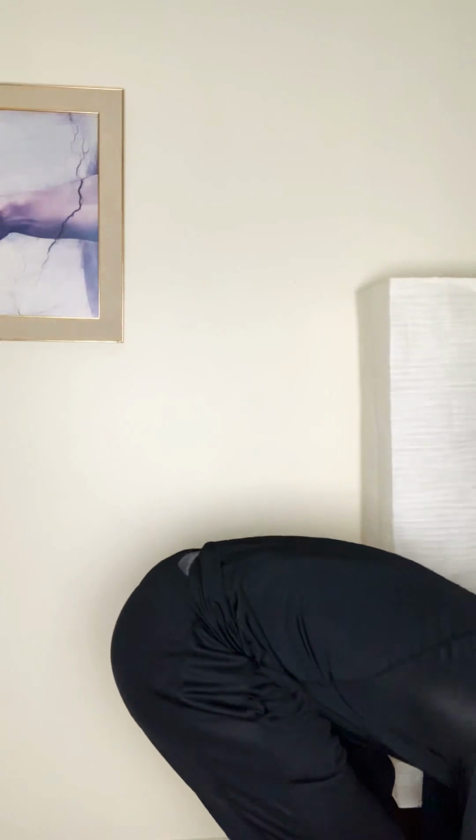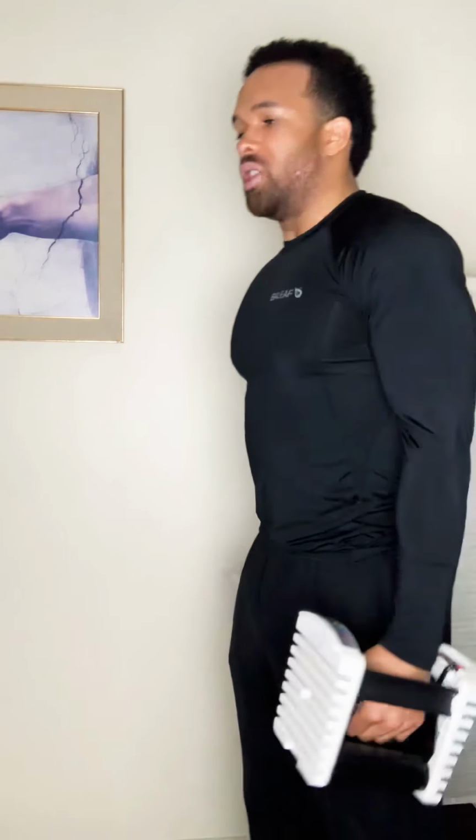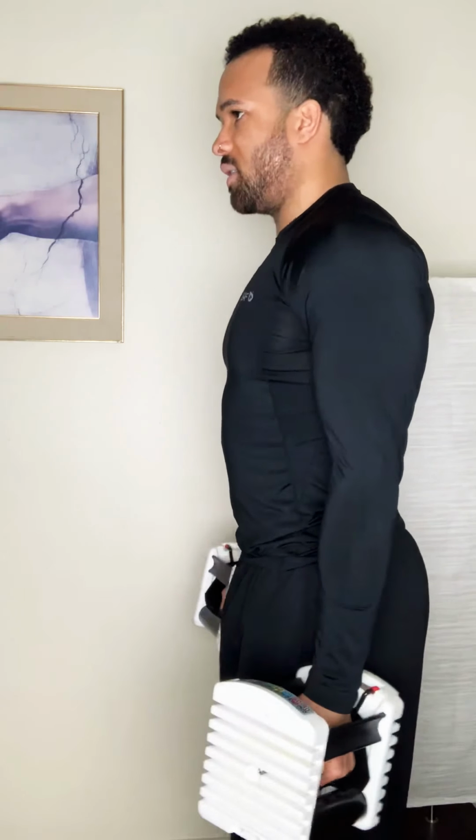So, the first one is we're gonna do just a traditional bicep curl. So let's just say the tempo is 4, 1, 1, 1. So that is 4, 1, 1, 1. The first number is 4, the next number is 1, the next number is 1, the next number is 1. So it would look like this.